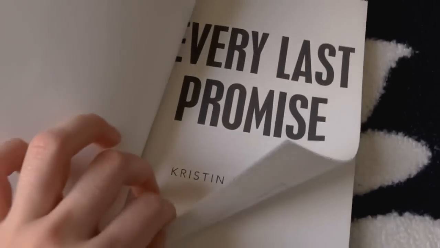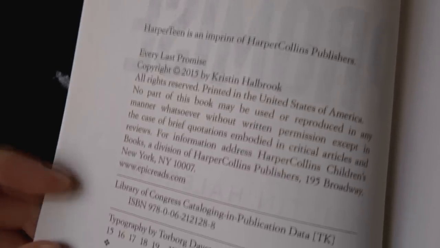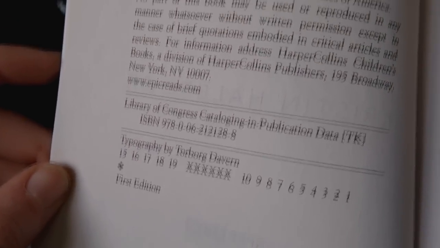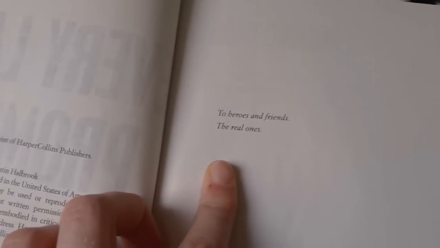And then as you see, if you flip this title page over, we have their copyright page, which is a little different. Again, it's going to be a little different in every book. Then we have the dedication right here, and then the book starts. So that's the basics of that.